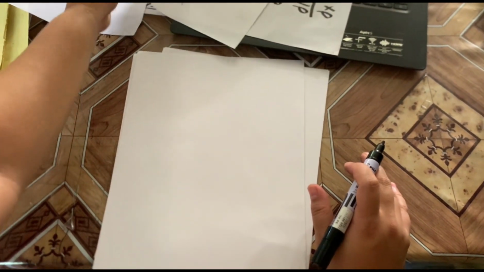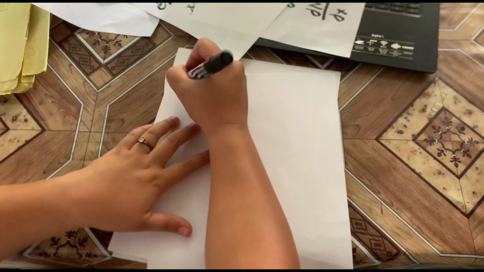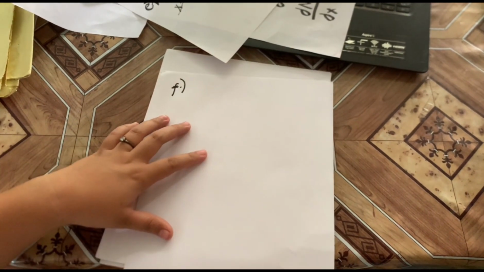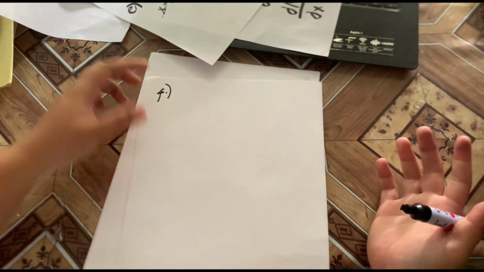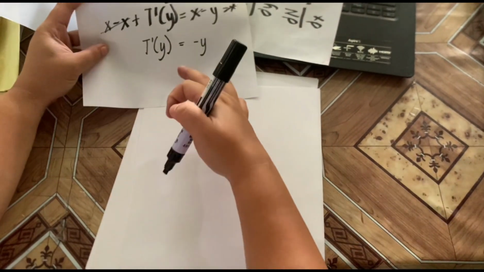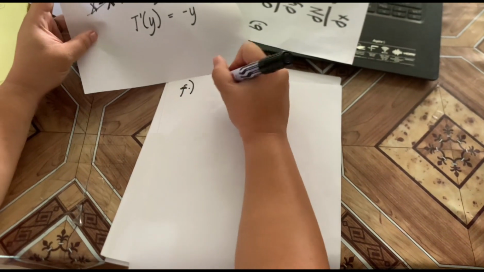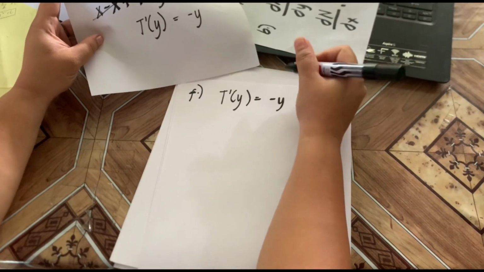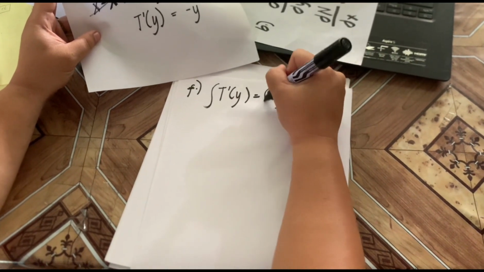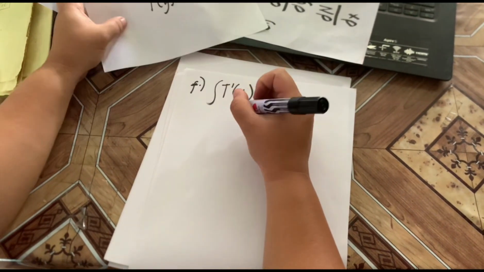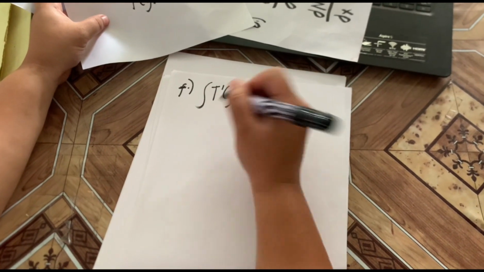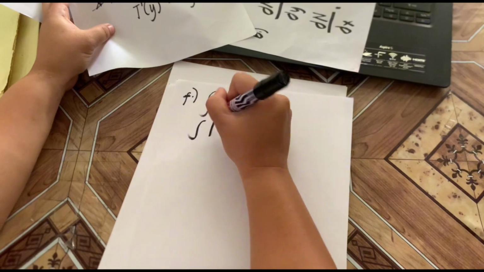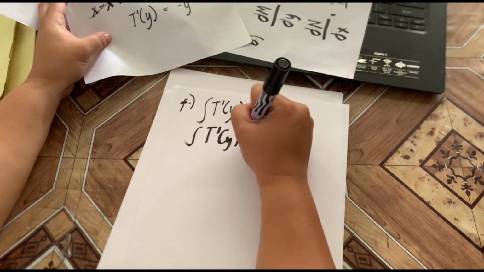Now for our sixth step, which is our letter F, we have to integrate the equation with respect to y. We have to integrate the answer of our fifth step, which is t prime of y equals negative y. Integrating this one, we have the integral of t prime of y.